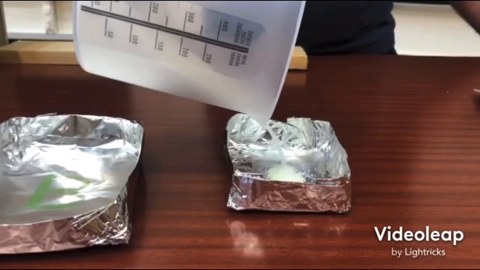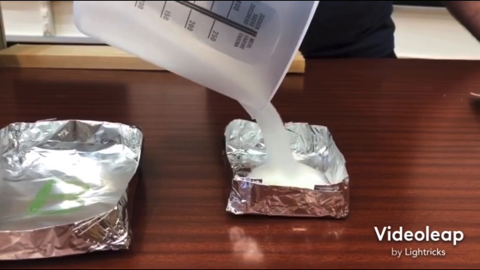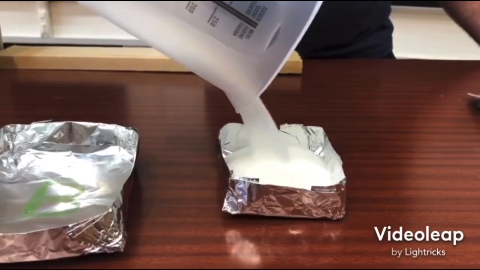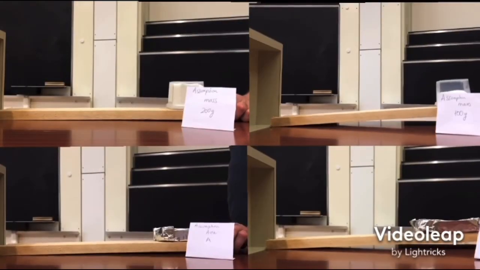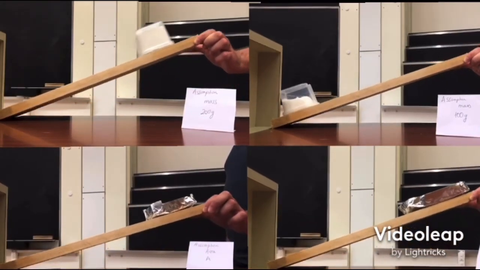So, as I said, to prove the assumption, I'm gonna use these two containers of aluminum foil that I made, and I'm gonna fill each one with 200 grams of sugar. So here we see that we have the same angle of inclination for all four experiments.